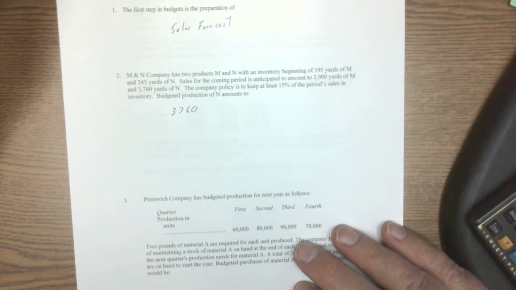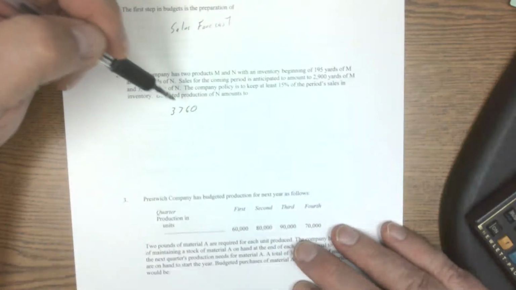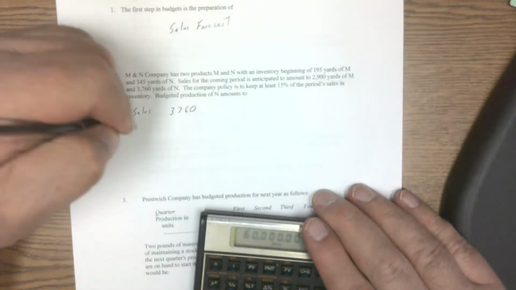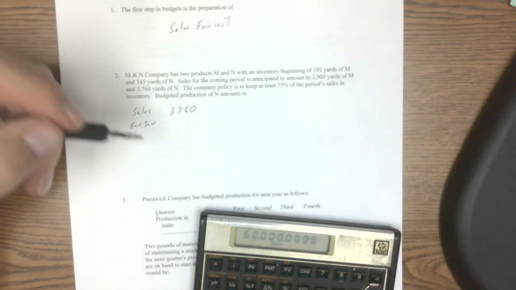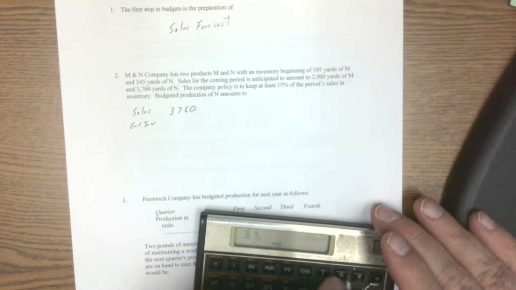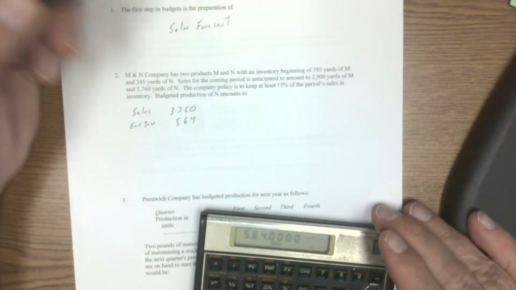They want 15% of the period sales. So we're actually looking at this period, right? So this is our sales. Then we want the ending inventory. So this one's a little different since we're looking at the current month sales. So 3,760 times 15% is 564.